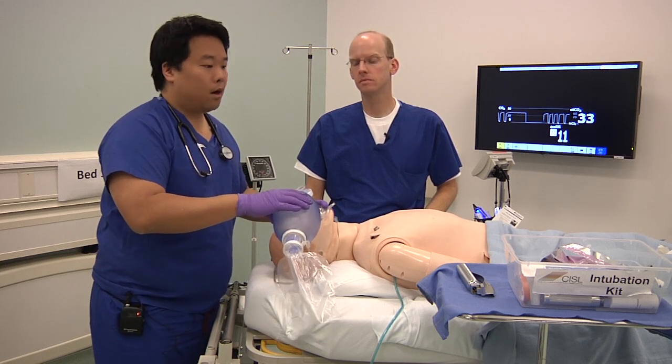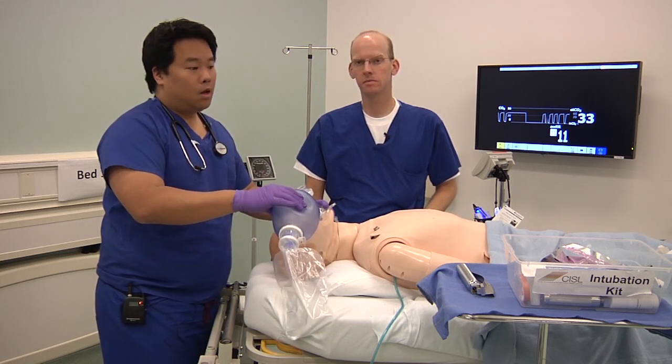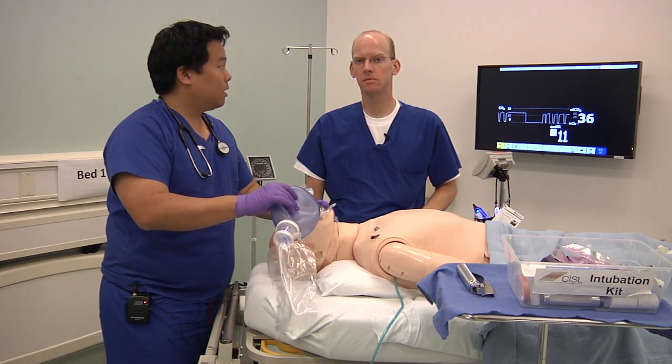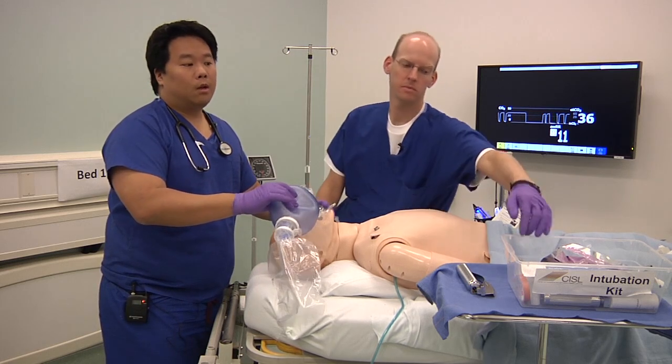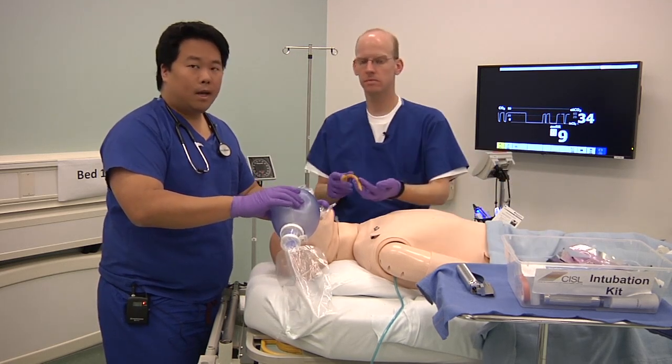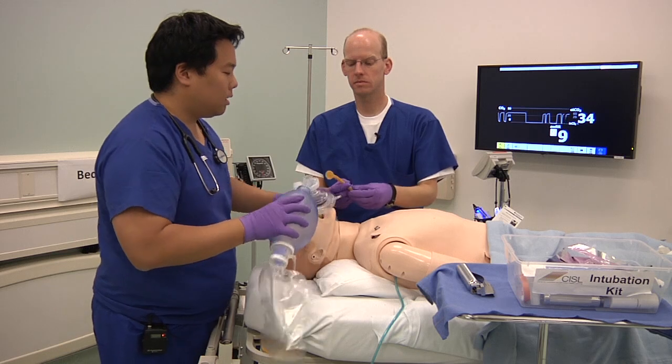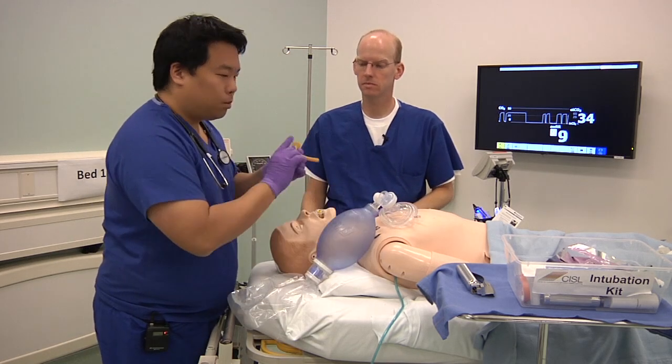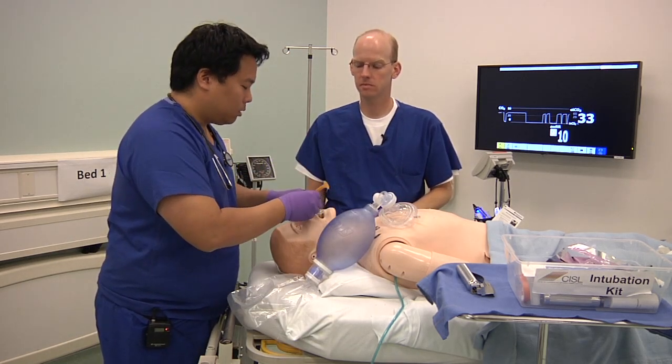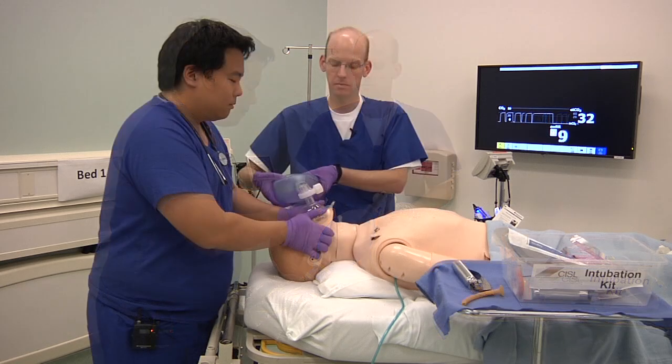Now there are other airways that you can insert as well. You can also insert nasal airways. If you insert an oral airway and you're still not getting good ventilation, you can go ahead and lubricate a nasal airway and insert that into the patient.